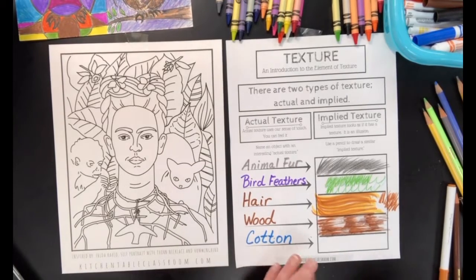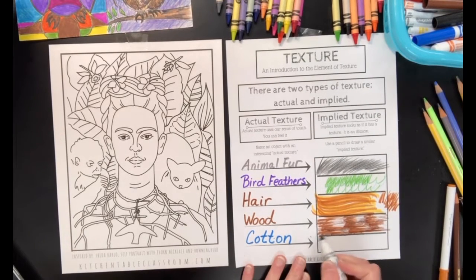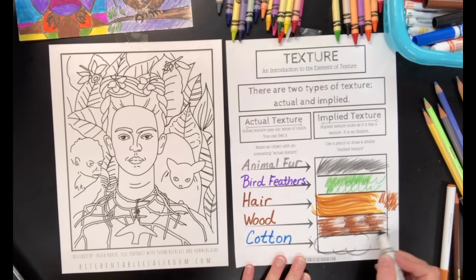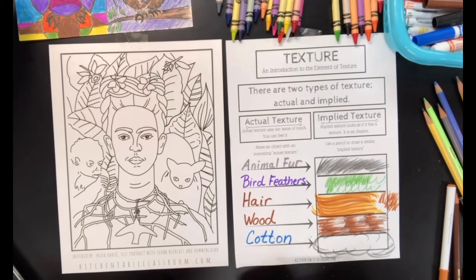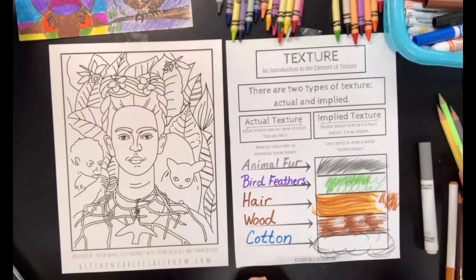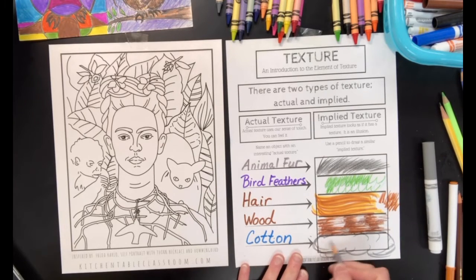Now cotton is really, really fluffy, right? So anything that's fluffy or smooth like that, you can kind of use curved lines like a cloud or a pillow or even fabric. That's how you would do it with a marker. I can do the same thing with a colored pencil just by doing little ringlets like this, trying to make it look smooth.